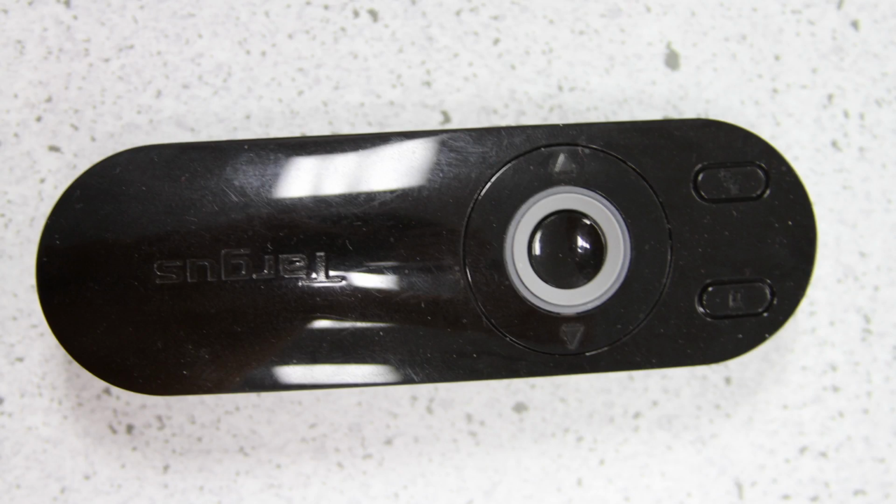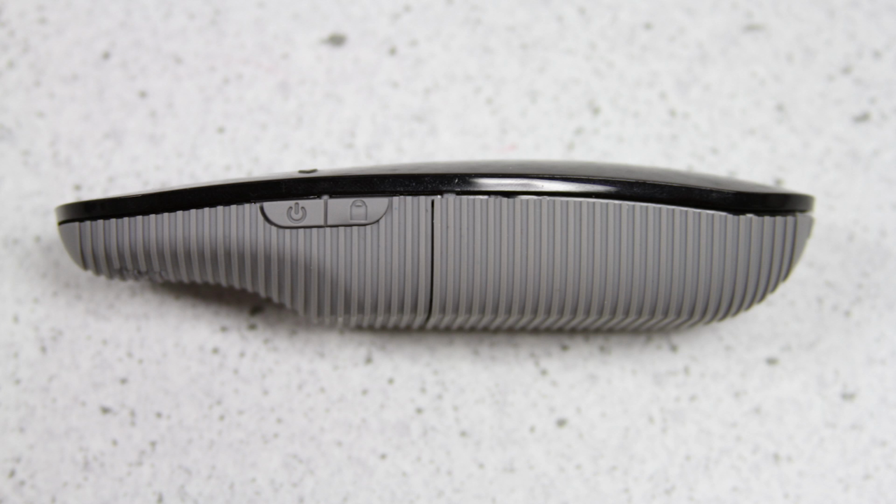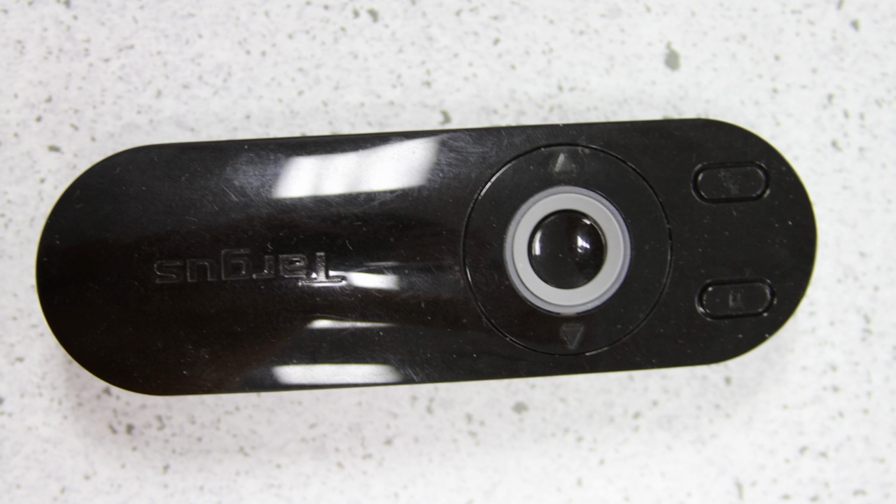You also have a Targus remote clicker that you can use as a laser pointer or to advance your PowerPoint slides. Just hold down the power button on the side of the remote and you'll see the green light come on. The right arrow is forward and the left arrow is to go back.